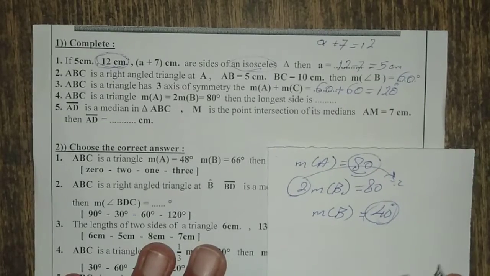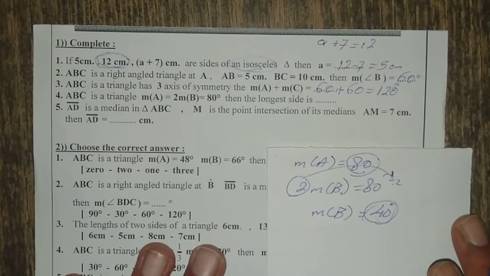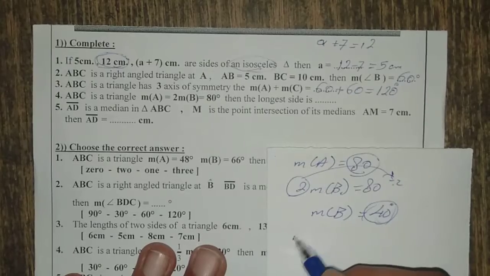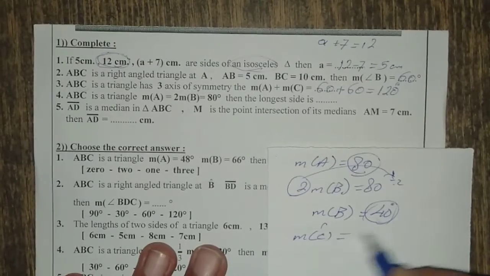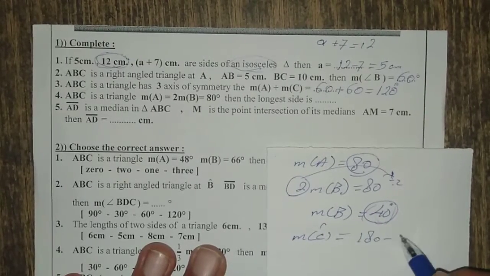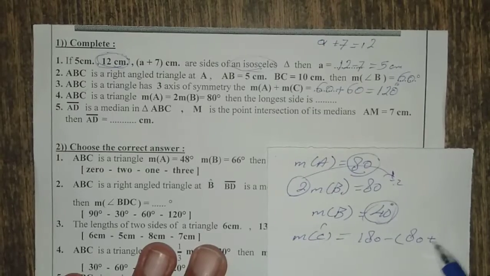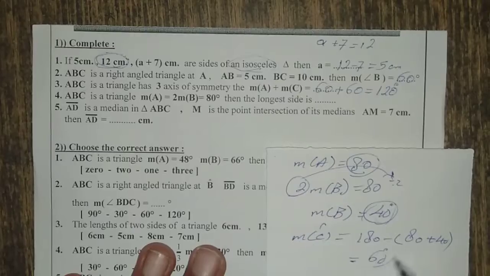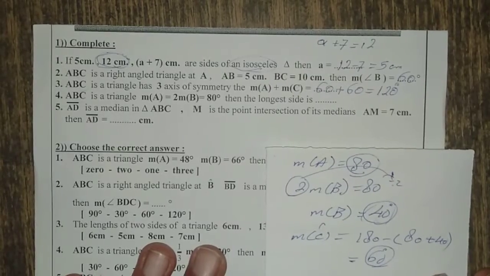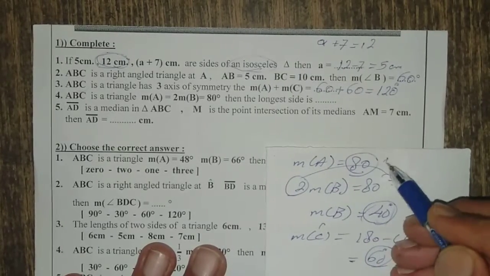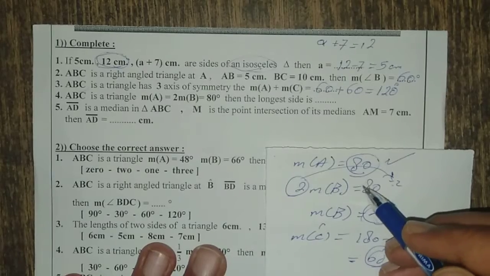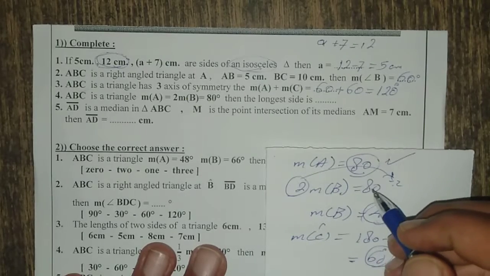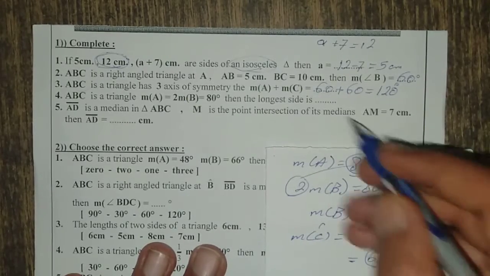This means the third angle, which is angle C, equals 180 minus (80 plus 40) equals 60. The greatest angle is angle A. So the side opposite to angle A is the longest side, which is BC.